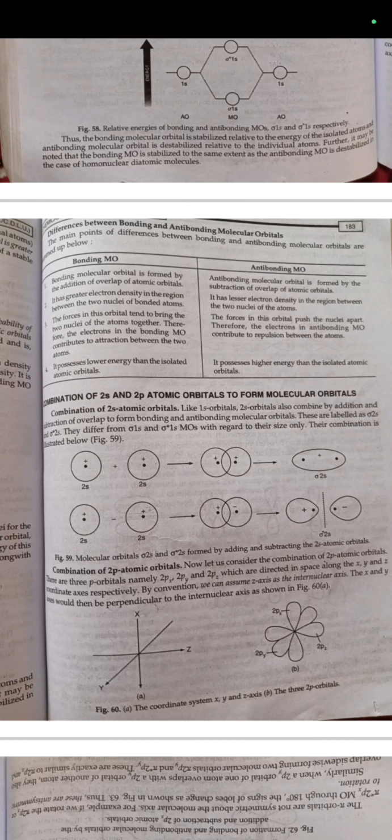Combination of 2s and 2p atomic orbitals to form molecular orbitals. Combination of 2s orbitals, like 1s, are also combined by the addition and subtraction of overlap to form bonding and antibonding molecular orbitals. These are labeled as sigma 2s and sigma star 2s. They differ from sigma 1s and sigma star 1s molecular orbitals with regard to size only.